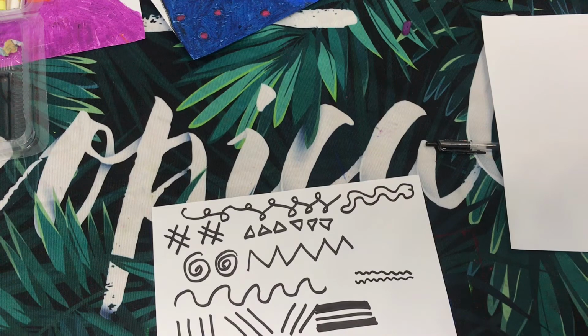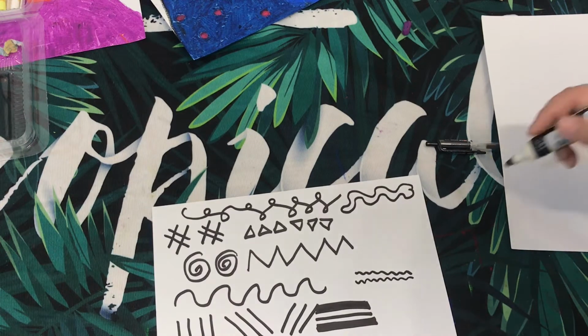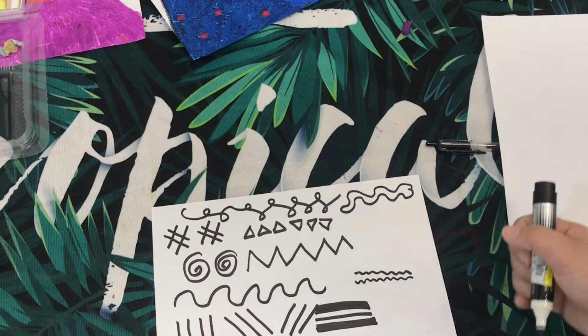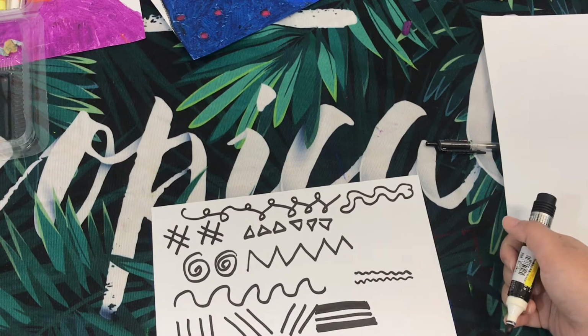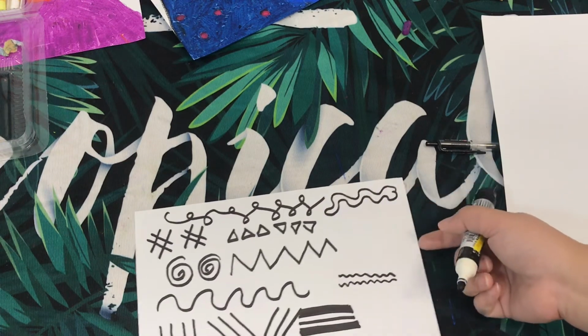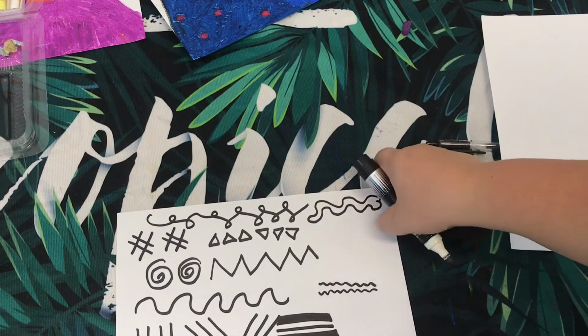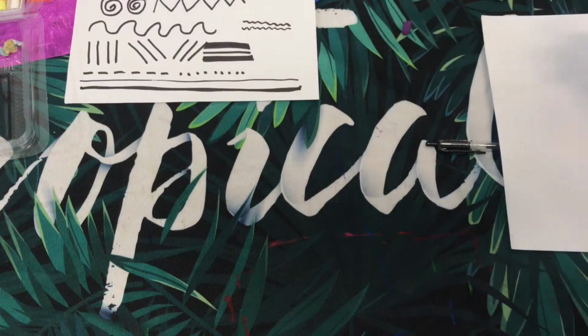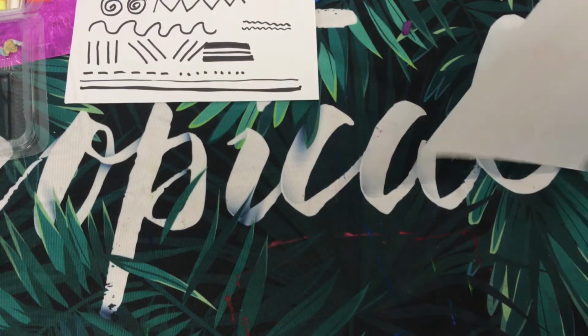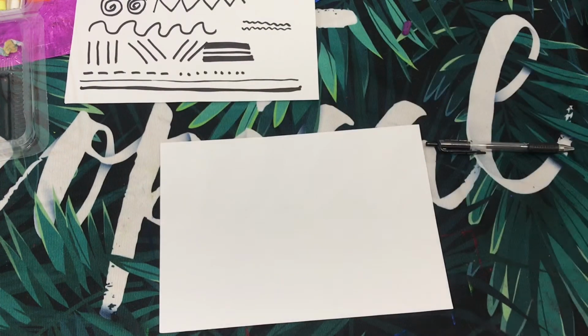So those are lines. We use lines to create shapes and also to create textures, as well as to create space in your artwork later on. Let's start with your artwork. We are going to start with something simple today.